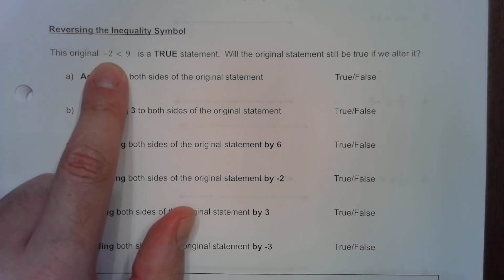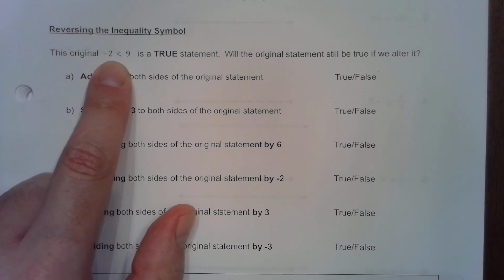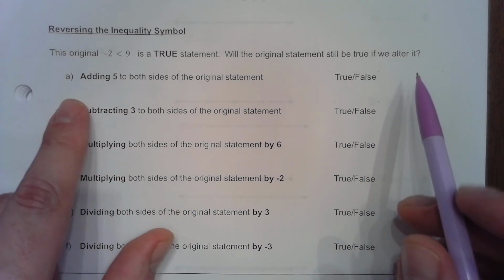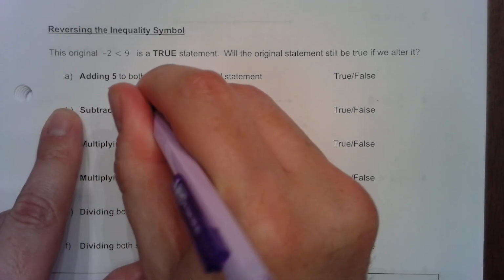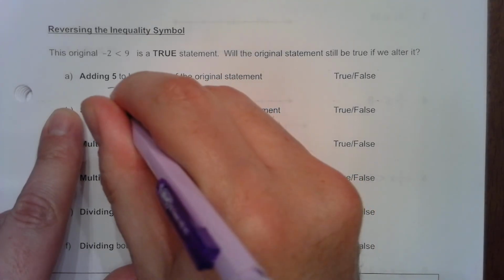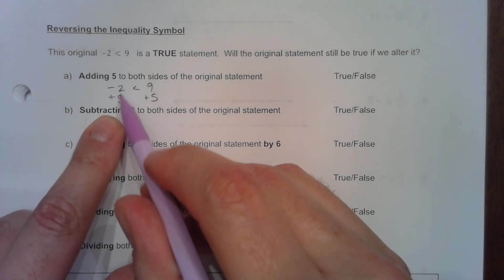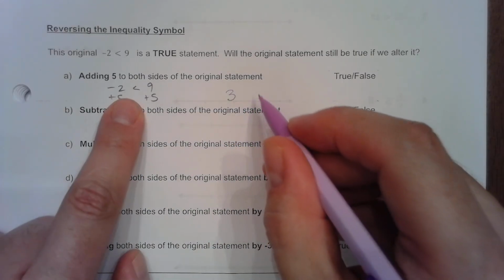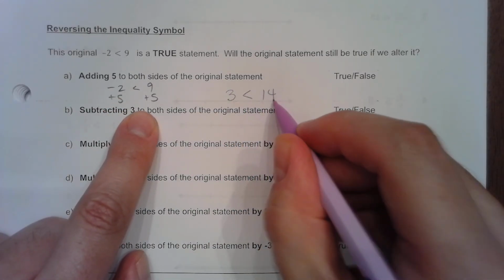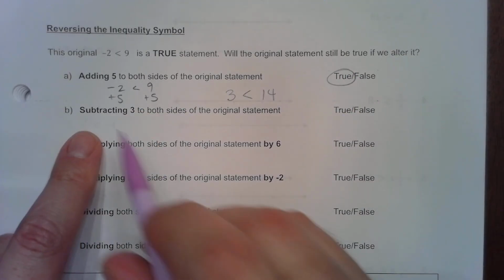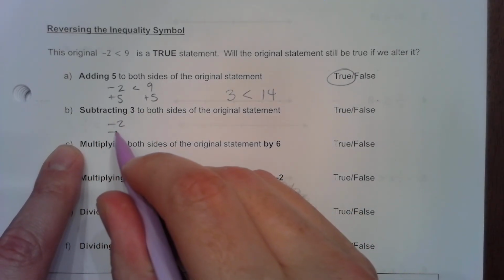So let's think about this original inequality statement. -2 is less than 9. That is a true statement. Will the statement still be true if we alter it by adding 5? So we're going to add 5 to both sides, and we're going to see if the remaining statement is true. Is 3 less than 14? That's true. What if we subtracted 3 from both sides?